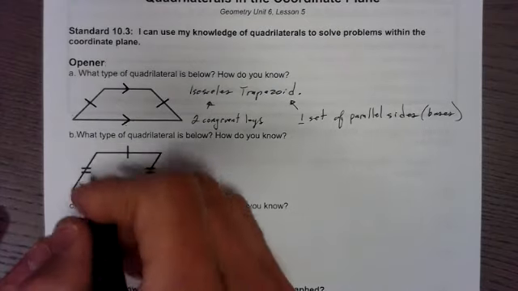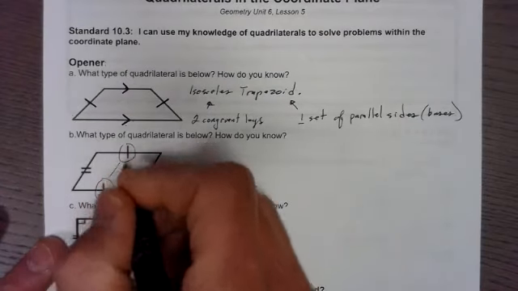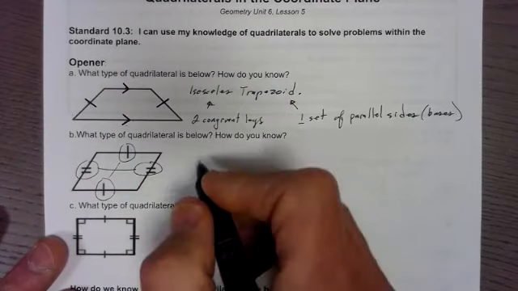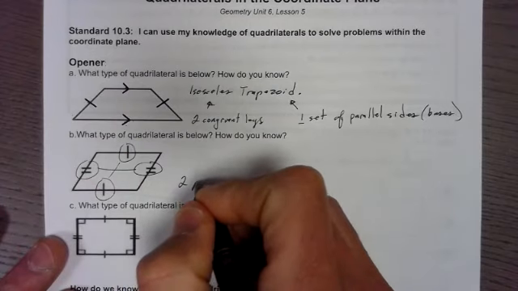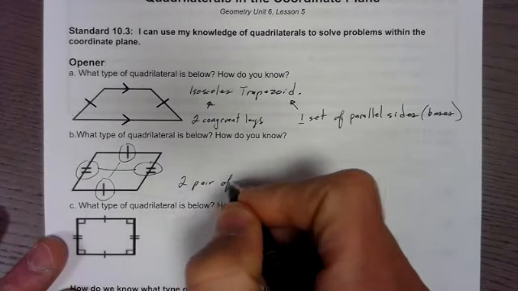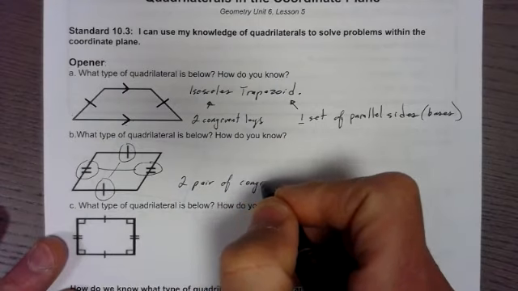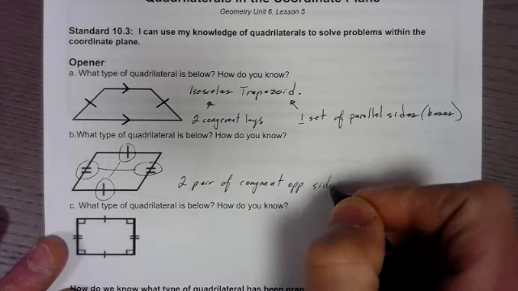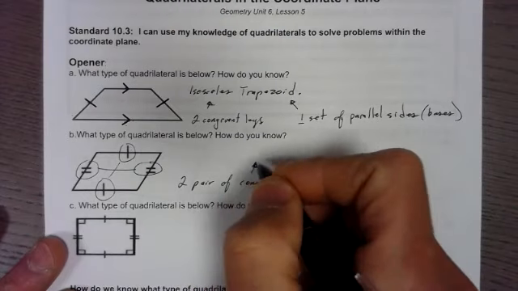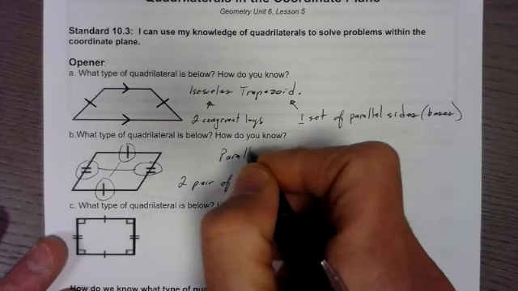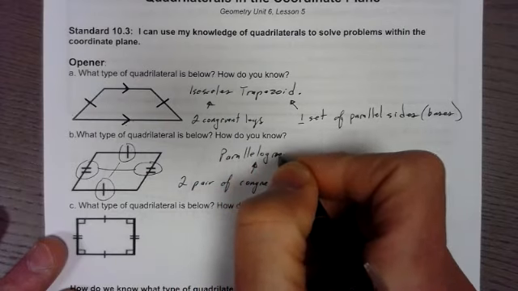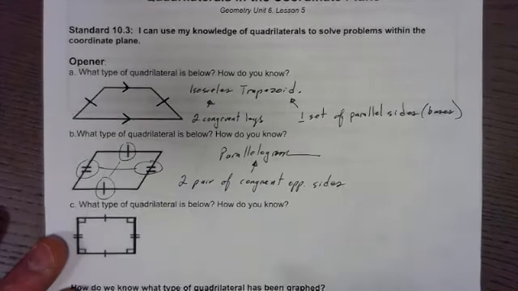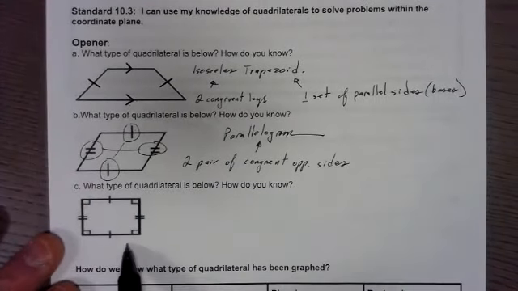Well, here I see that this is congruent to this, and those are opposite sides, and this is congruent to that. So when I have two sets, or two pair of congruent opposite sides, that tells me that I have a parallelogram. That's one of the properties of a parallelogram. All right, now finally for C, what do we have here?